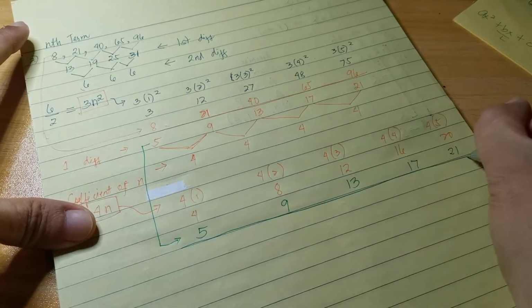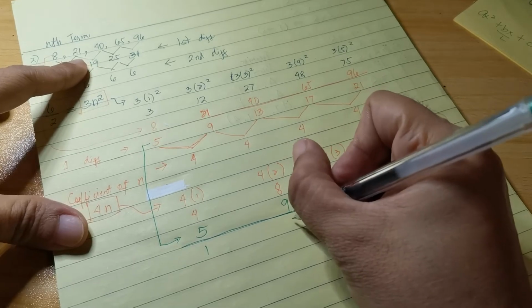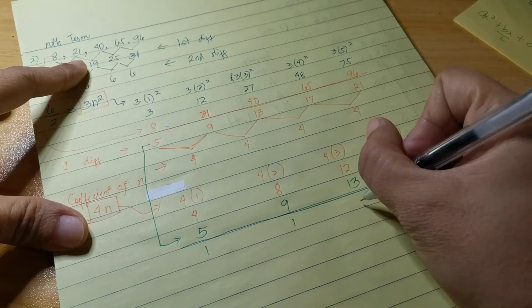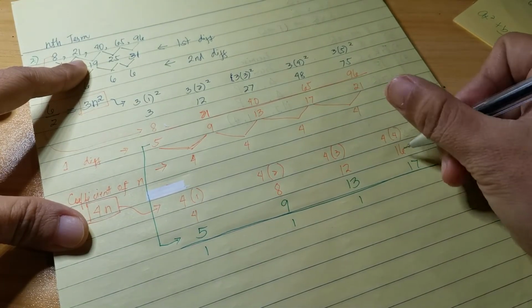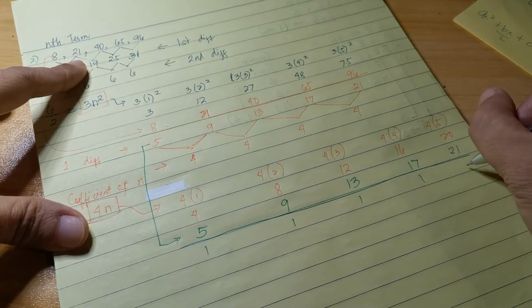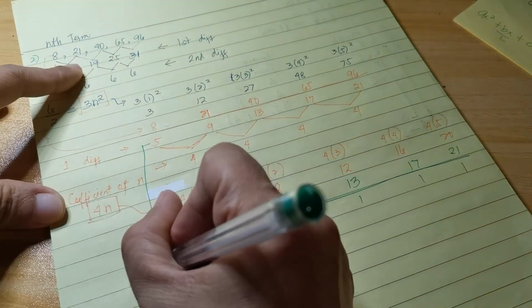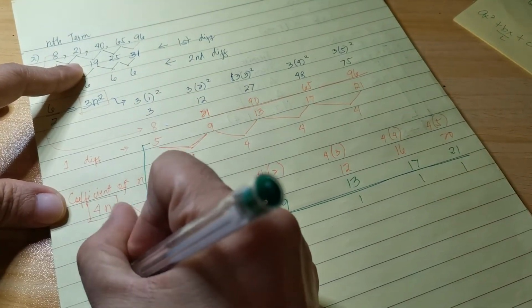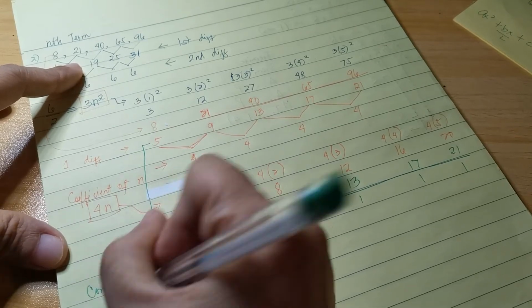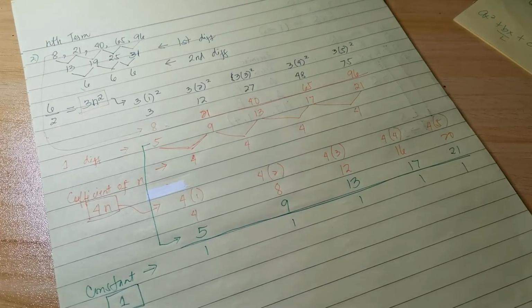And so, we have 5 minus 4 is 1, 9 minus 8 is 1, 13 minus 12 is 1, 17 minus 16 is 1, and 21 minus 20 is 1. So, we have already a common difference, meaning that is our constant. So, isulat din natin dito na mayroon na tayong common difference. I-box nyo rin siya para alam natin kung ano yung mga pagdudugtudugtungin natin.